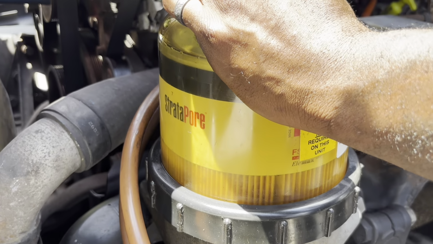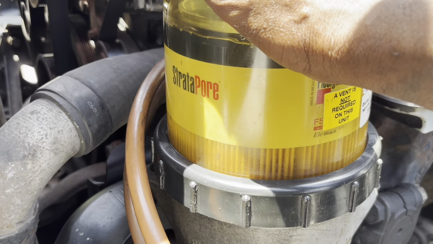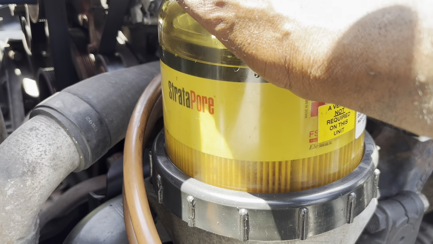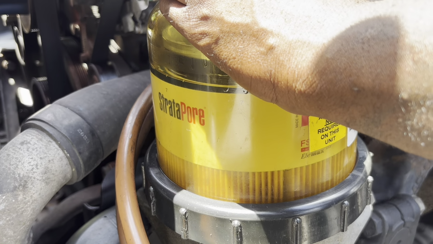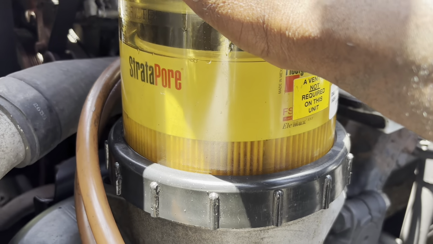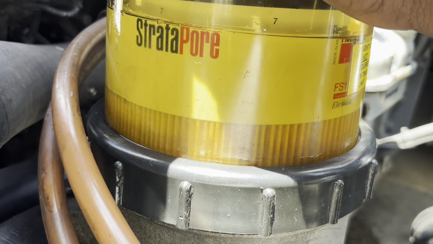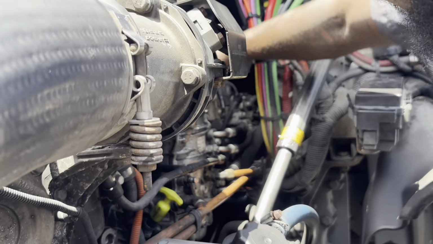So we filled up the filter bowl. And we're pumping, trying to get the air out of it. It's getting harder.